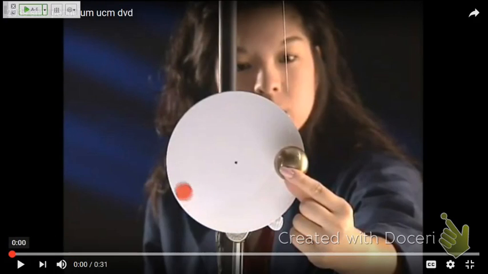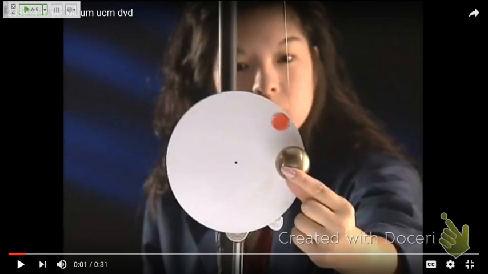What we've got here is a red dot that was moving with uniform circular motion, and we have a pendulum. The pendulum oscillates with a certain type of oscillation called simple harmonic motion. It's very common in the natural world.